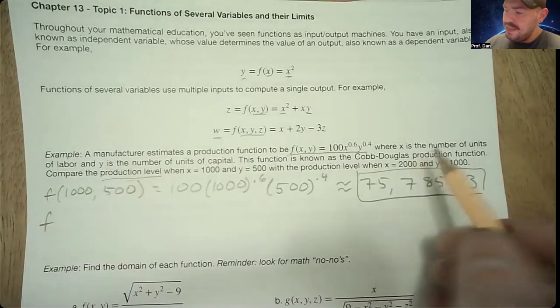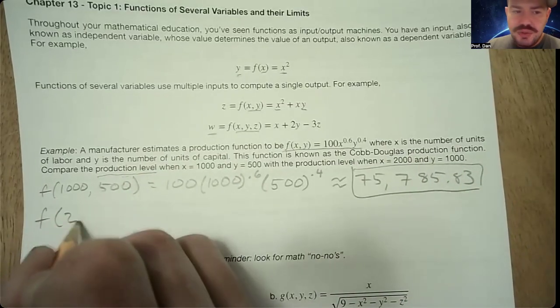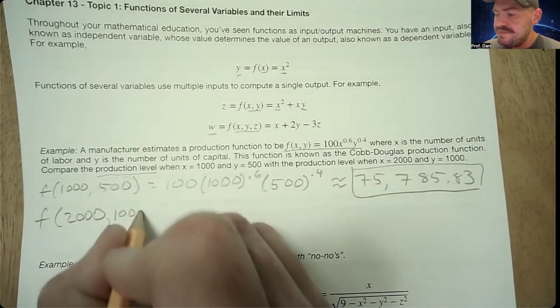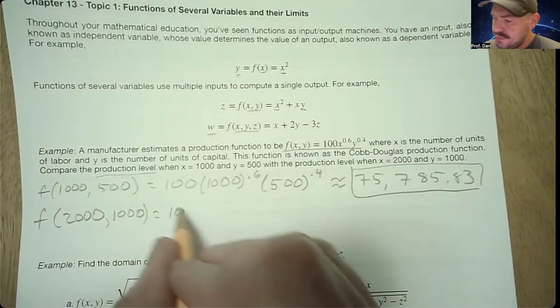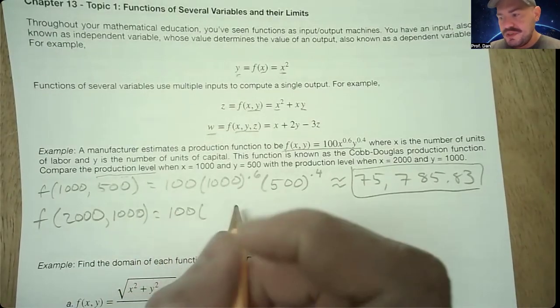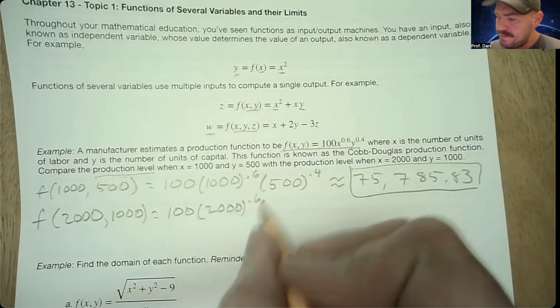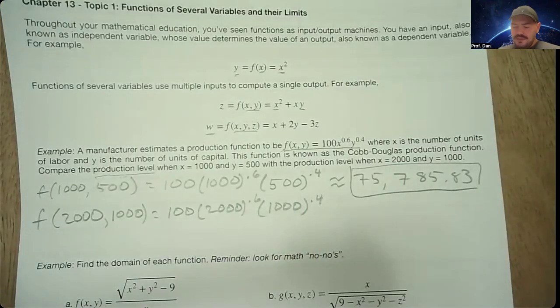Then the other set of values was when x is 2,000 and y is 1,000. The setup is pretty similar, and again I'm going to use a calculator for that one.